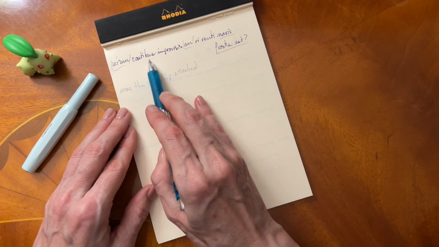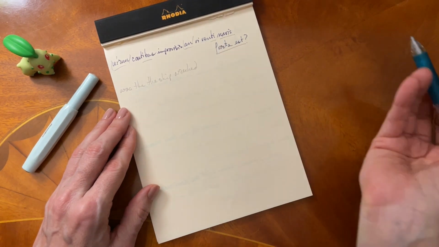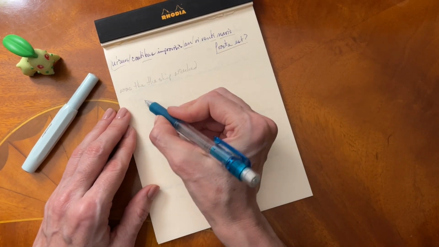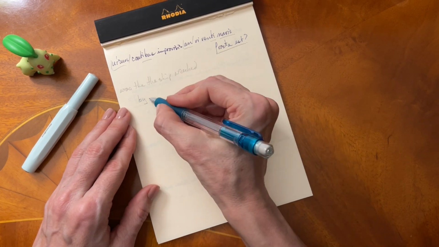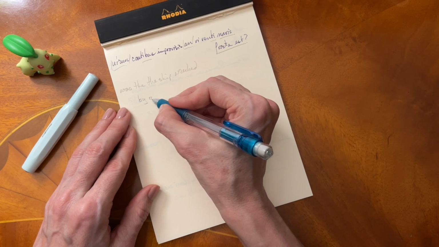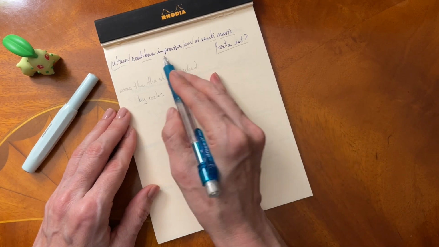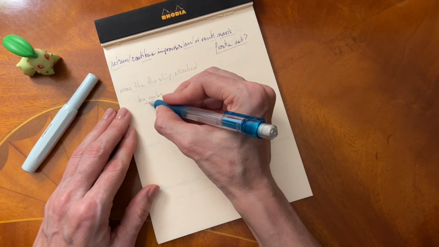And here we know we've got agents, right? Ablative. So we say by with the ablative. By rocks. What kind of rocks? Improvisis. That were unexpected.